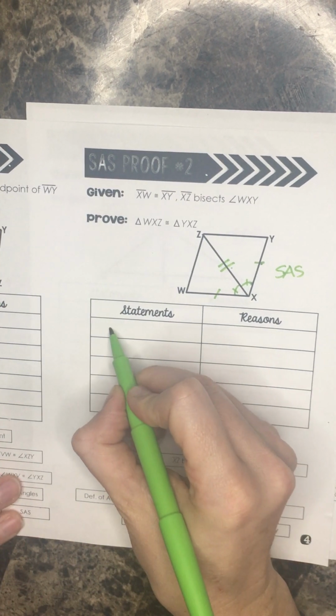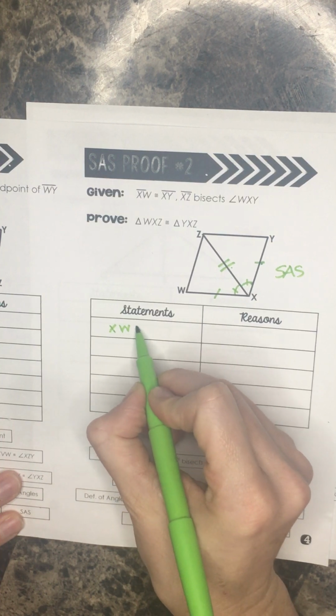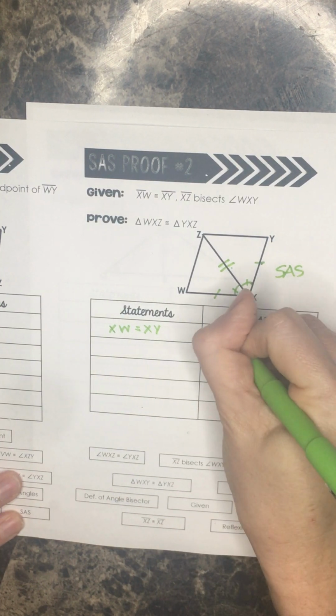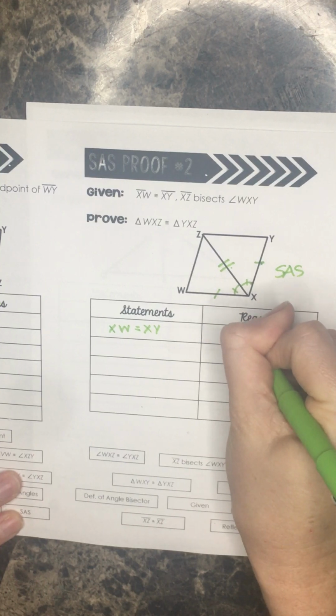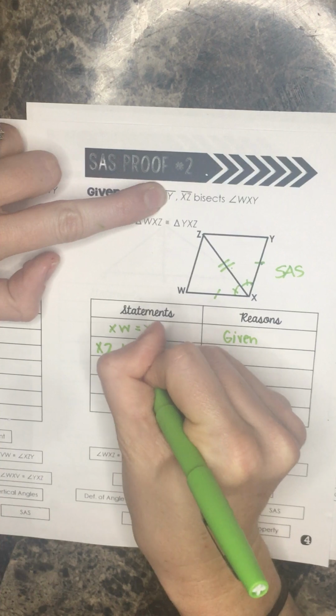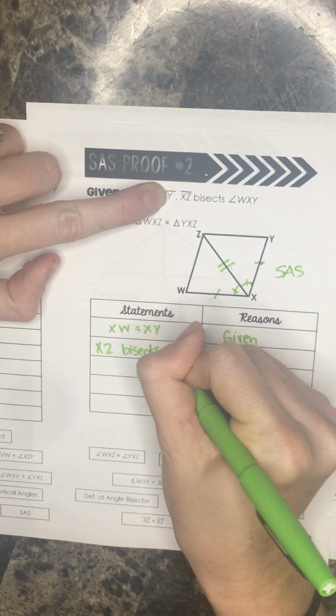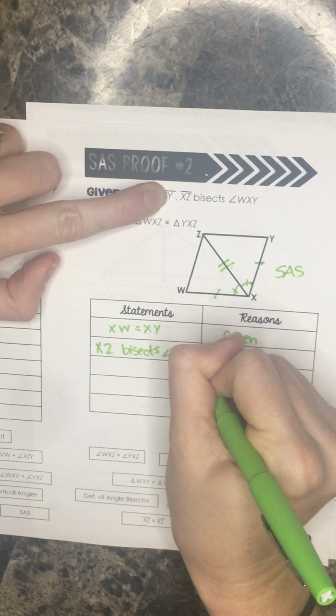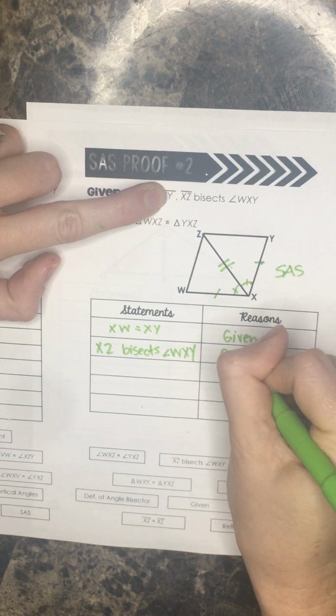We were given XW equals XY. That was given. We were given XZ bisects WXY. That information was given.